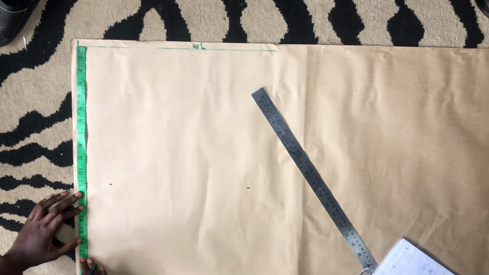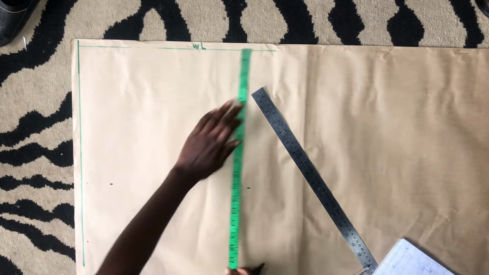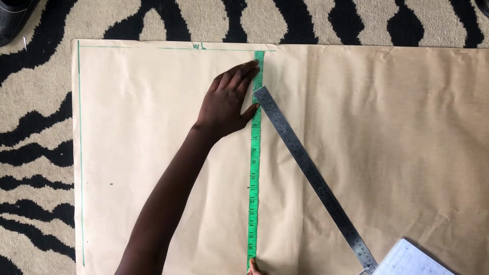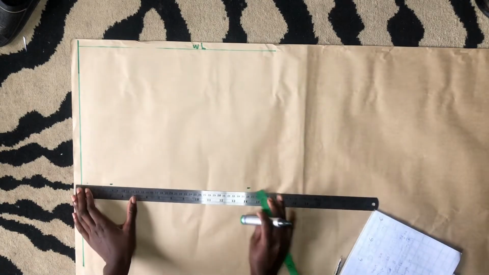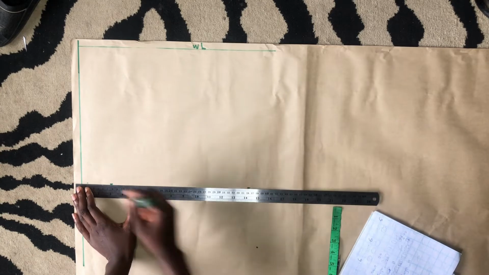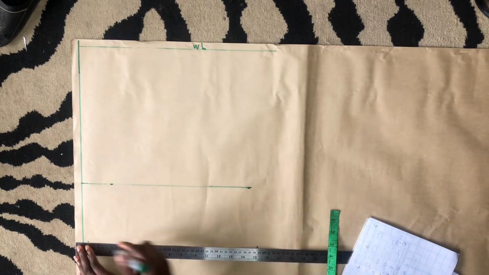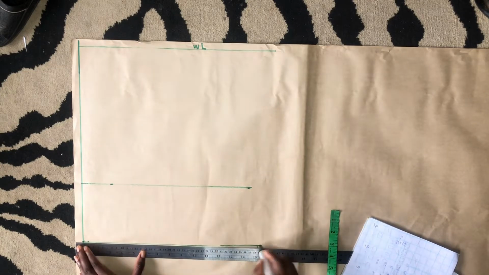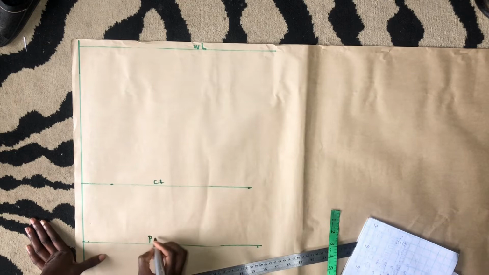That's my crotch line. Then the length of this pants is going to be 16. It's a short pants. It's going to be 16. So I'm just going to be drawing out my straight lines. I'll be connecting my lines. So I said this is my crotch line and this is my pants line.